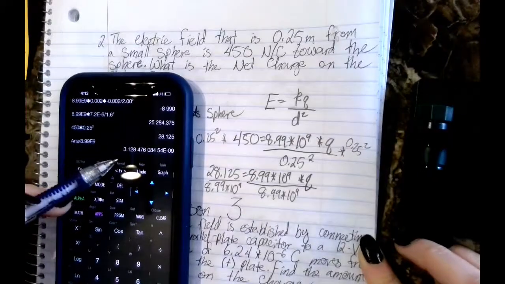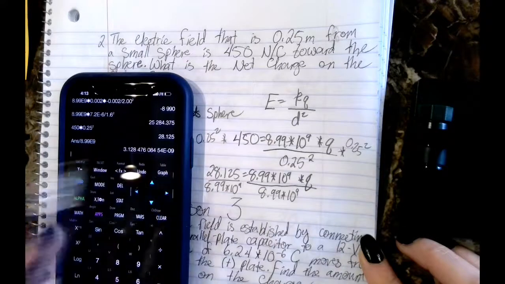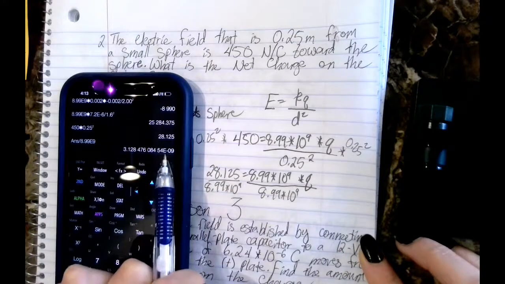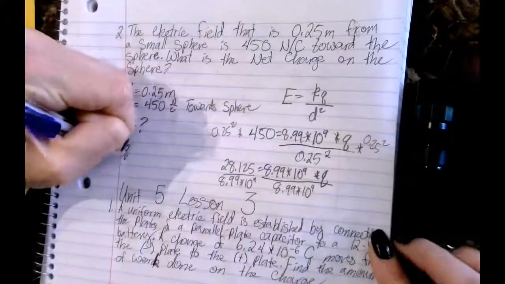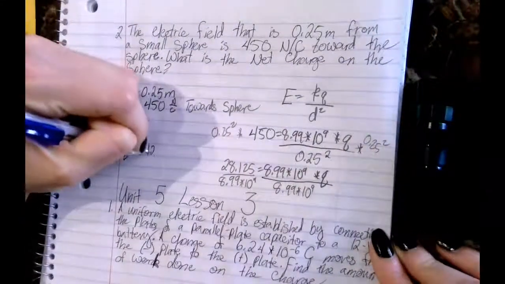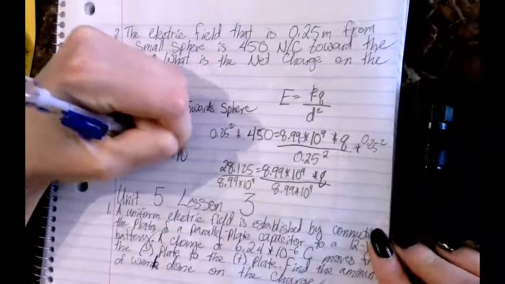And I'm getting 3.128 times 10 to the negative 9. That's what this calculator is telling me when we get this E in an answer. So I'm going to write it over here. Q equals 3.1284 times 10 to the negative 9.